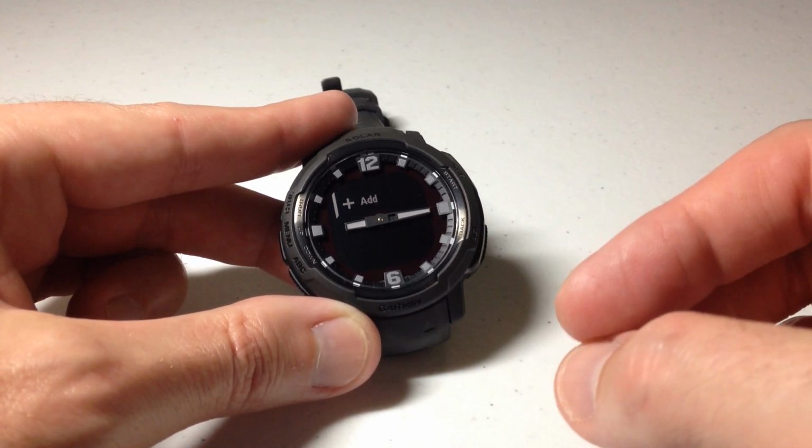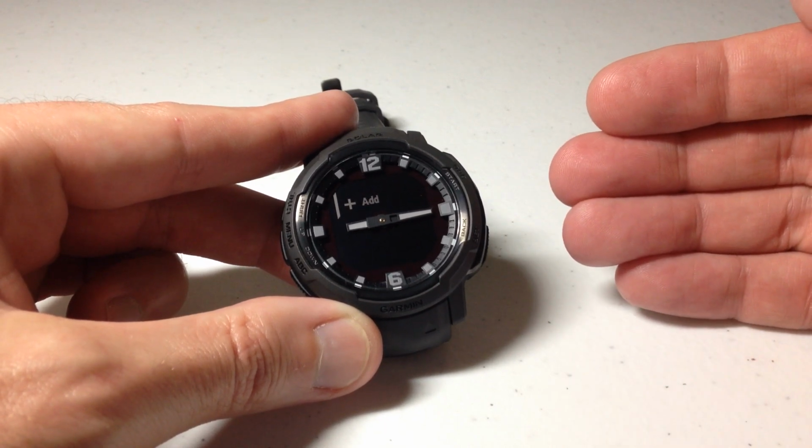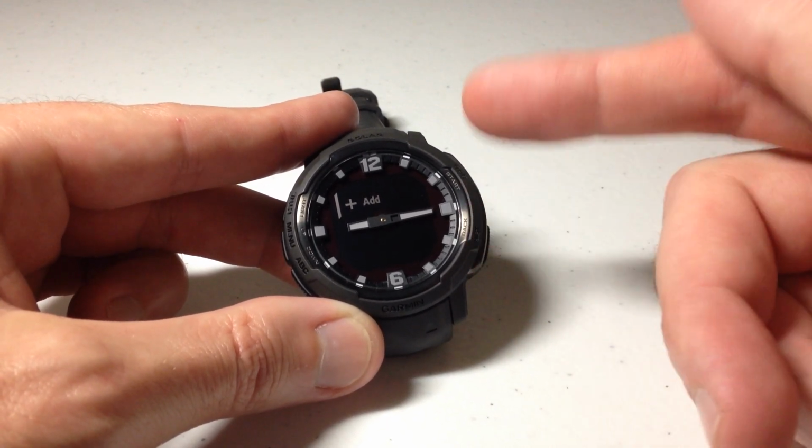Now, no worry about removing it. It really doesn't remove it from the watch. It just removes it from your listing of glances.